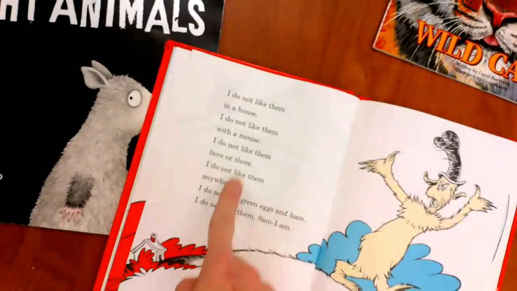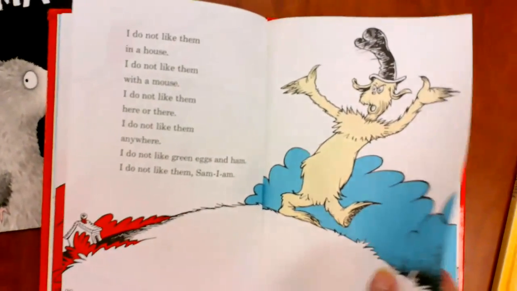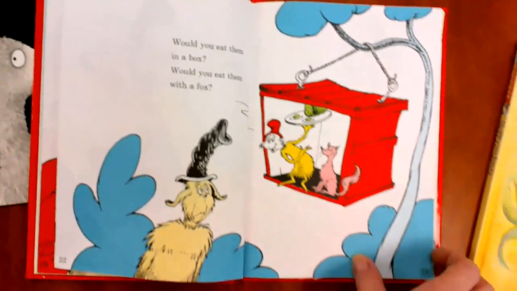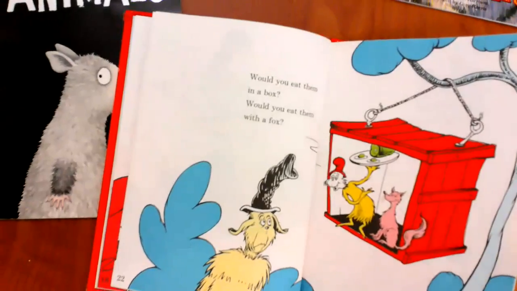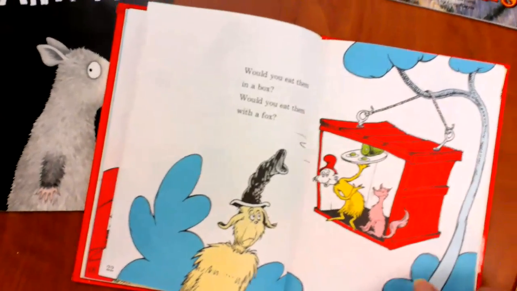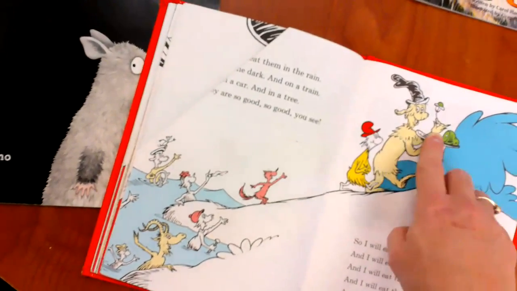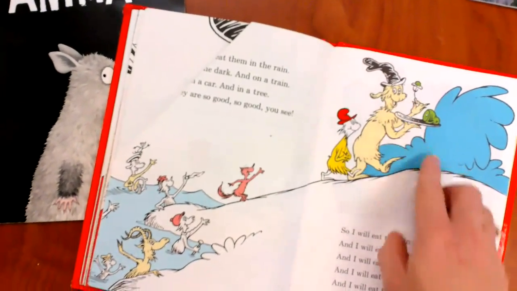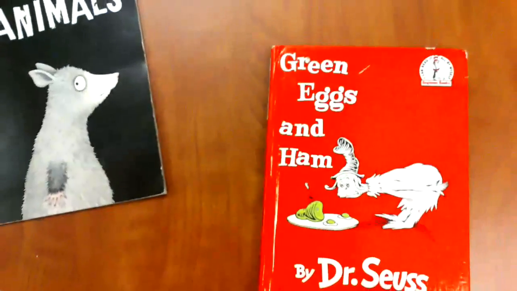I can't read all the words yet, but I remember the story. That's Sam, and he likes to say, I do not like green eggs and ham, remember? And then he talks about, I don't want to eat them in a box with a fox. And then in the end, he changes his mind, remember? He does like green eggs and ham. He just wants to try them first. So maybe you'll take that book back to your seat.